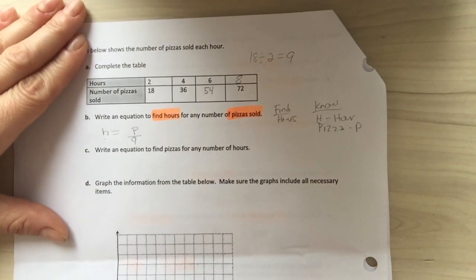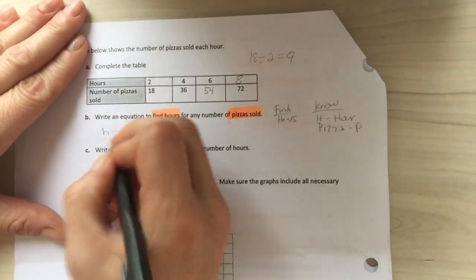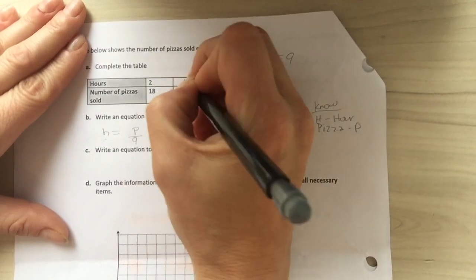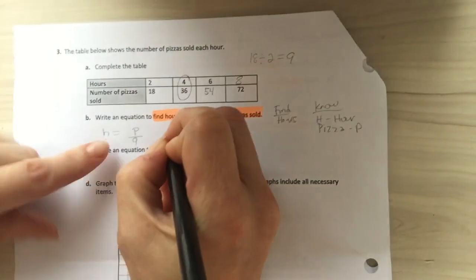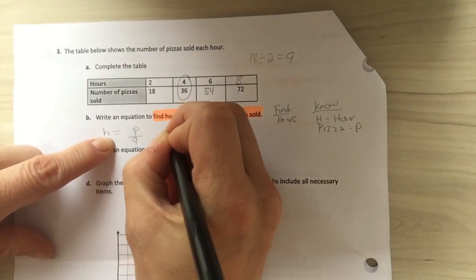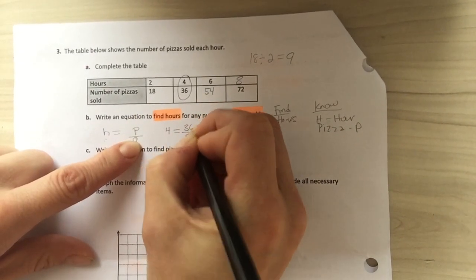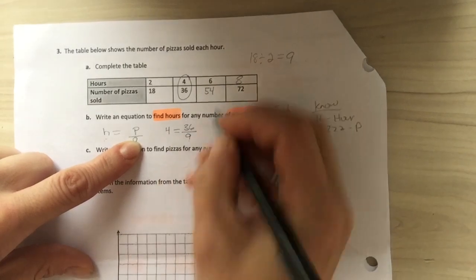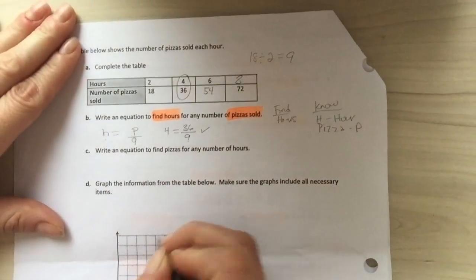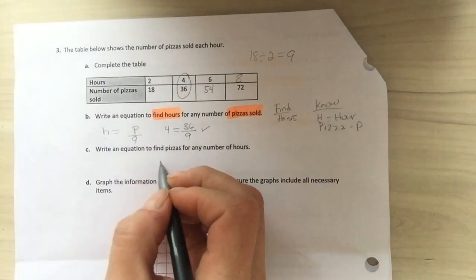Okay, now I don't know if I'm right, so I'm going to test this out. Let's try the second column here. In this case, H is 4. Pizzas is 36 in this example, divided by 9. 36 divided by 9 equals 4. Boom. Okay, so now I'm going to look at the next one.